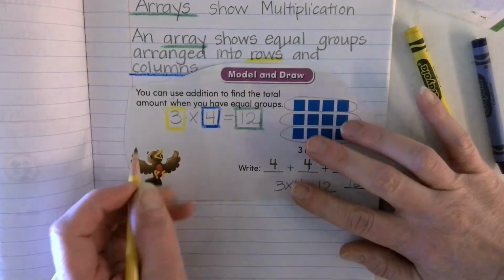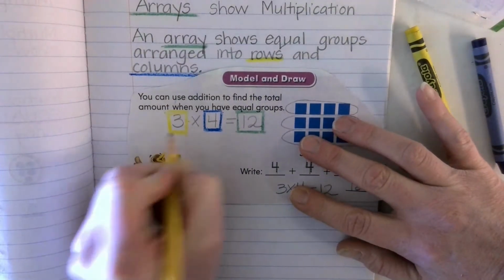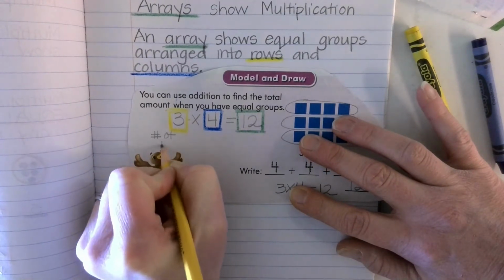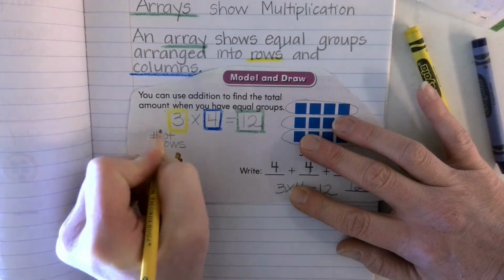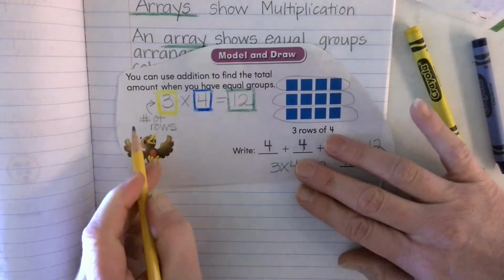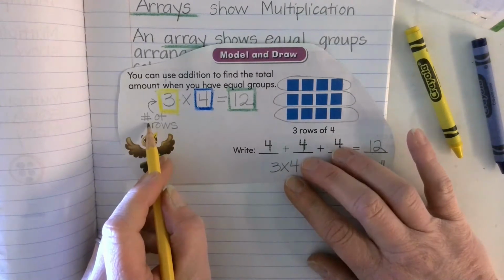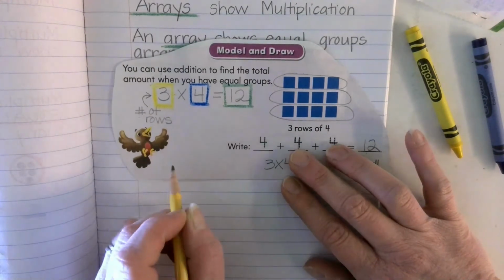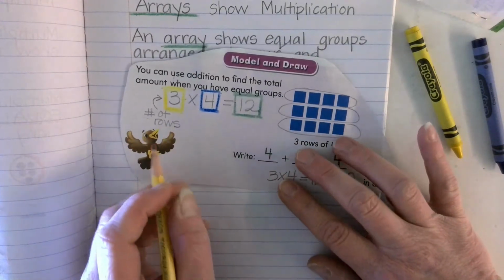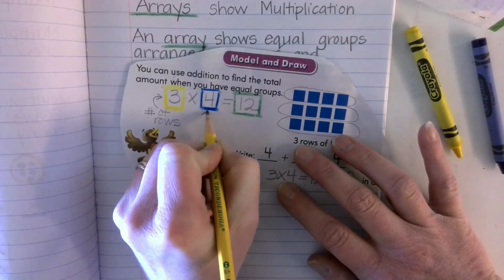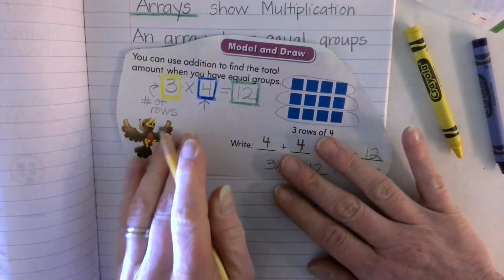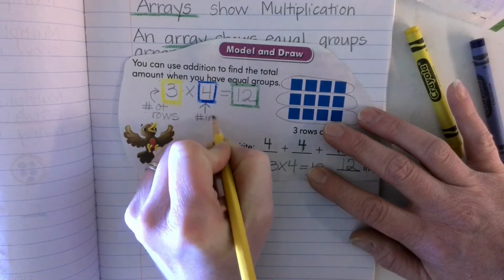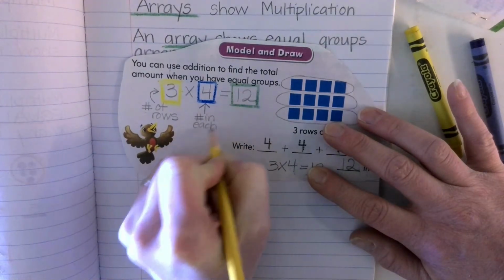So our first number, the yellow one, is number of rows. You can draw an arrow. Remember this tic-tac-toe sign? Have you seen that before? That means number. Okay. Then we have the 4, which stands for the number in each row.